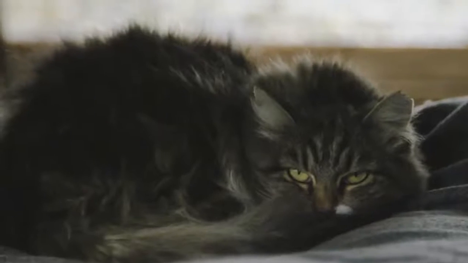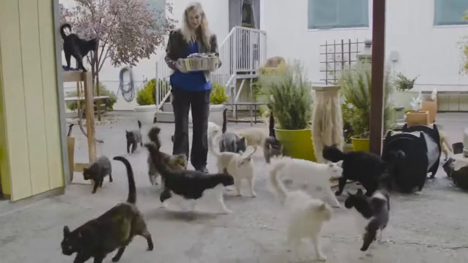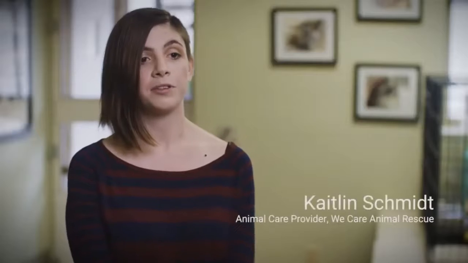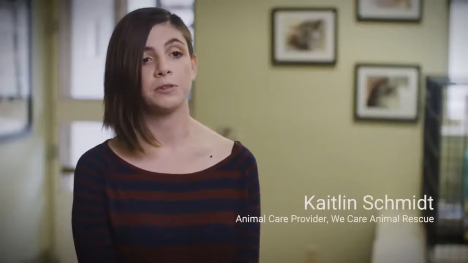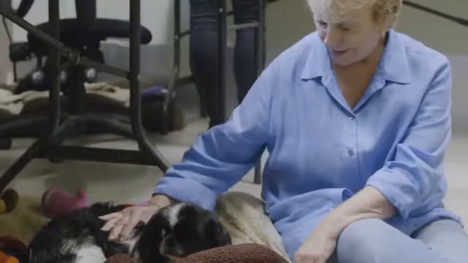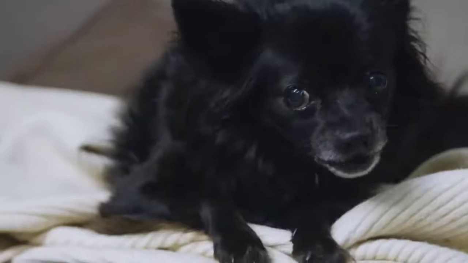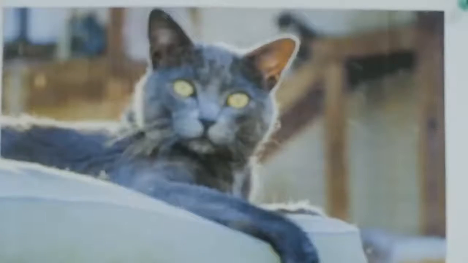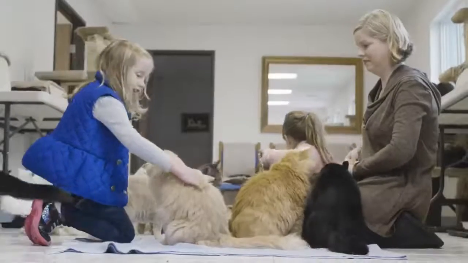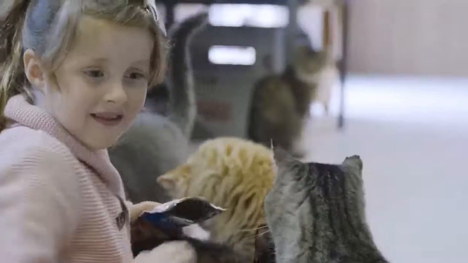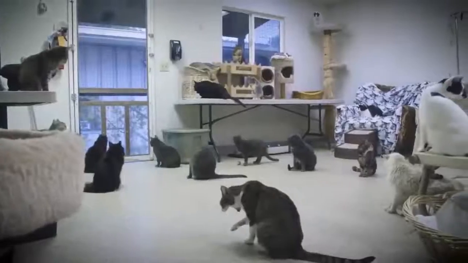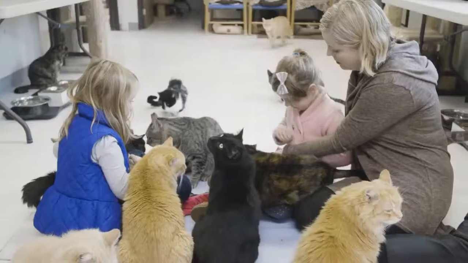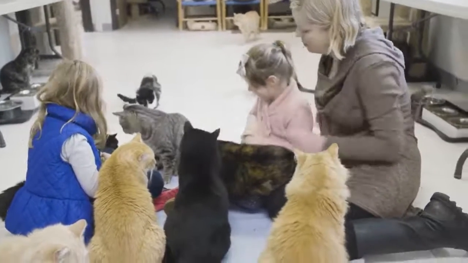We Care is a no-kill animal rescue sanctuary. It has been in existence for 34 years. We Care Animal Rescue specializes in special needs animals. This can vary from cancer, neurological problems, to behavioral issues. What's unique about We Care Animal Rescue is that we house these animals for as long as it takes them to find a home, or if it doesn't find them a home, they're allowed to stay here for the rest of their lives. I think the biggest problem was the awareness and making people know about We Care.